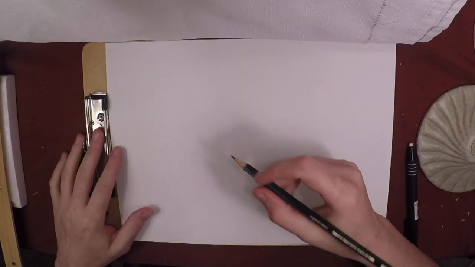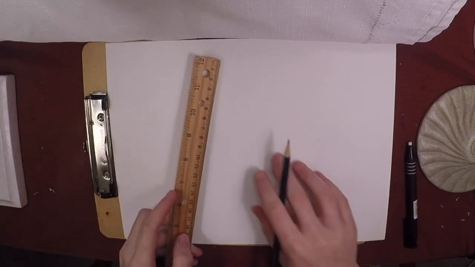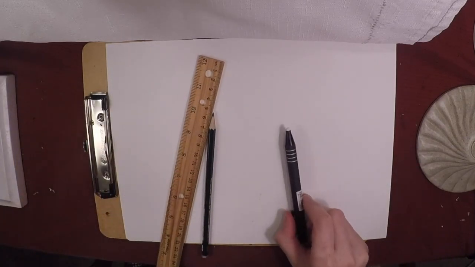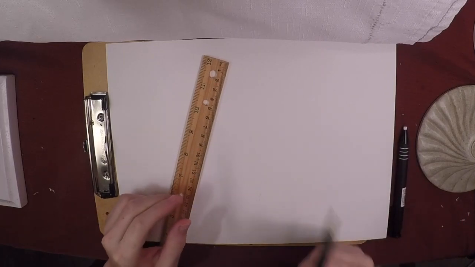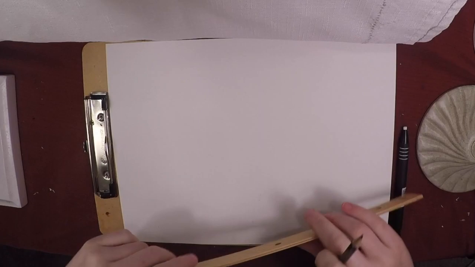So the first thing you're going to do is you're going to need these things. You're going to need an eraser block, or the end of a pencil, and a ruler. All right, so let's get started.